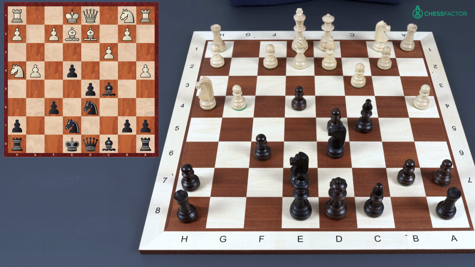This time around, you are black, and try and figure out if you can see the best move. Let's take a look. Feel free to pause, of course, if you haven't found the move, and resume whenever you have.